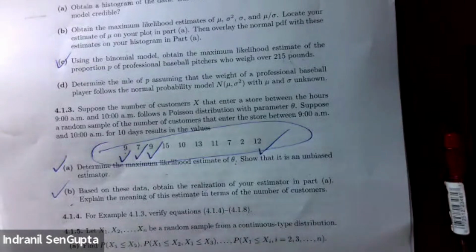So what we have is the following. We have a Poisson distribution, and we have the data for the Poisson distribution.